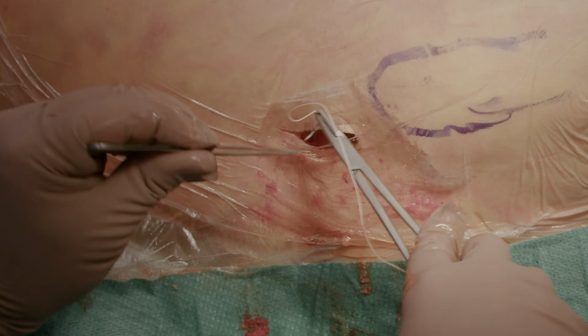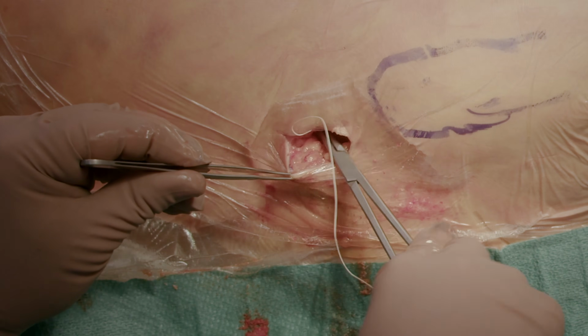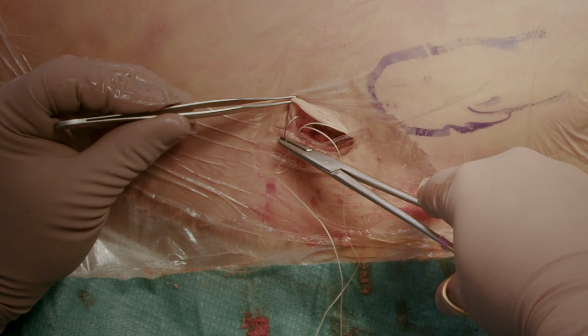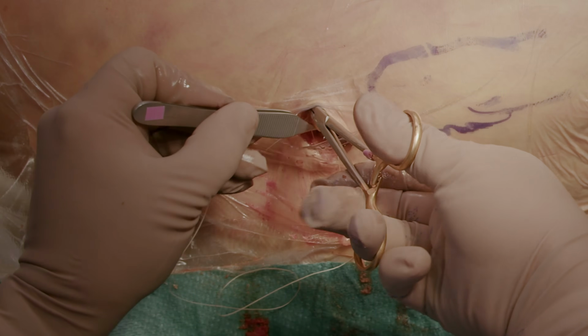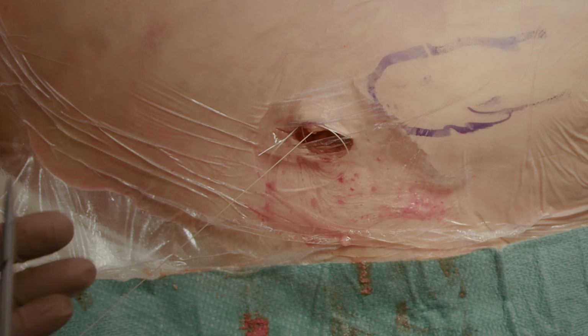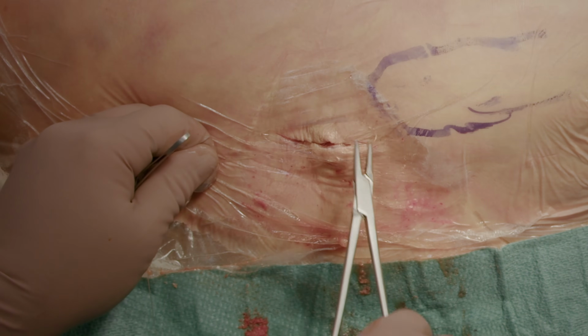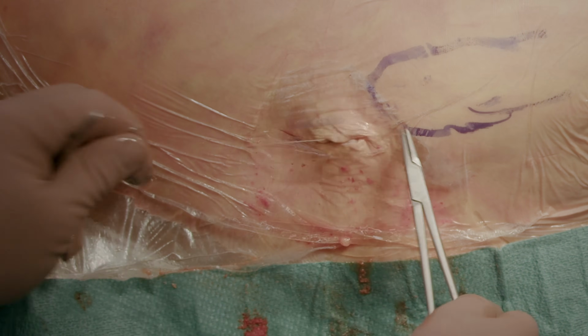Hemostasis can be checked again, and if necessary, cauterize the bleeding. Then the skin sutures.